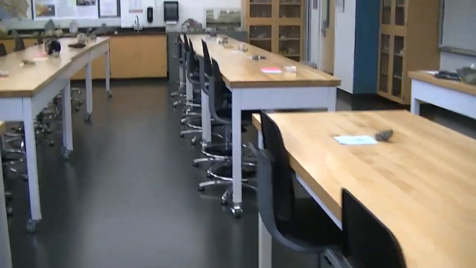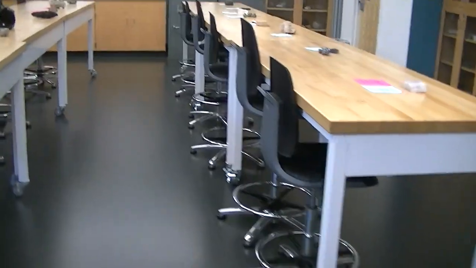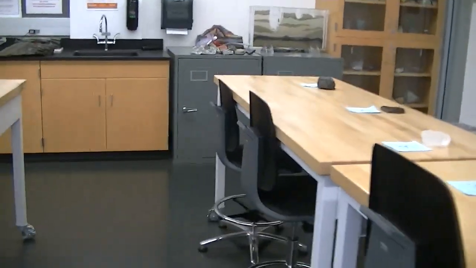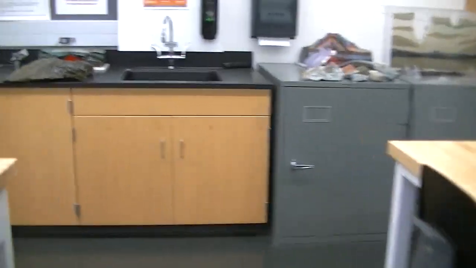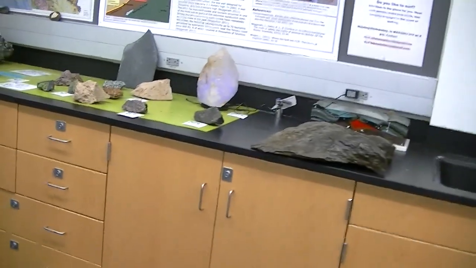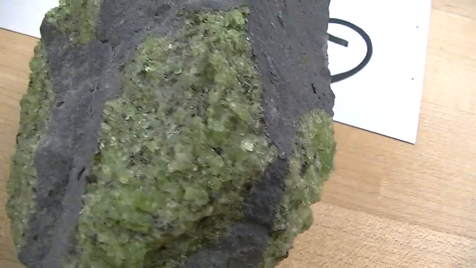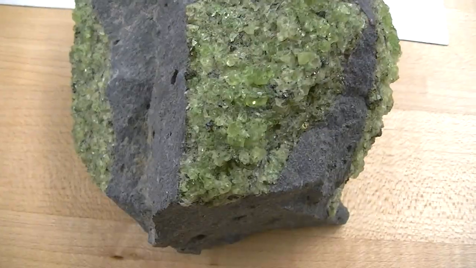Now I have to go across the room here. We'll continue with the igneous rocks. So when it comes to this igneous rock here, I want you to look at primarily just the green part of this rock. This rock here, the green part is called a dunite. This is actually peridotite dunite.